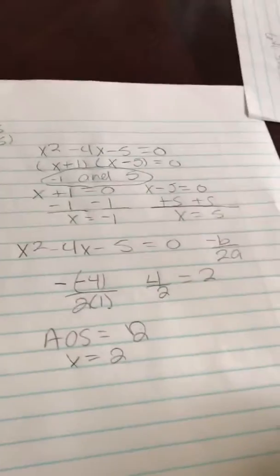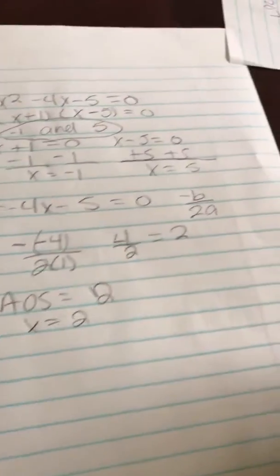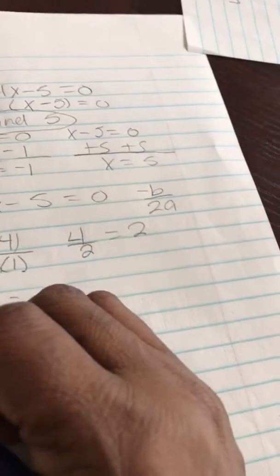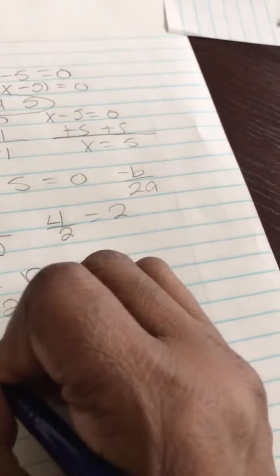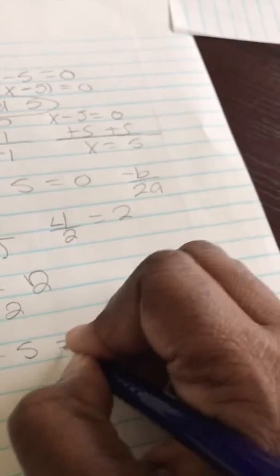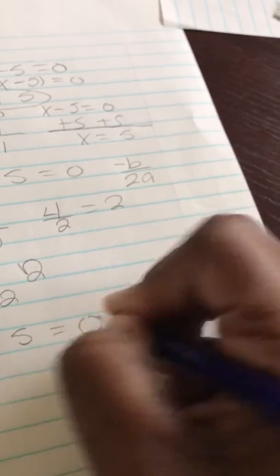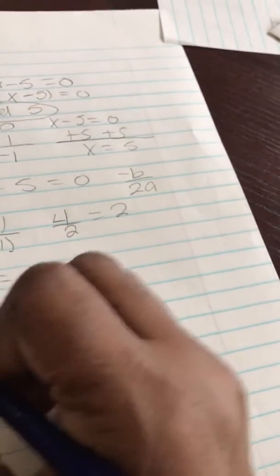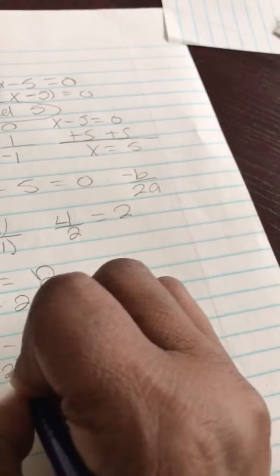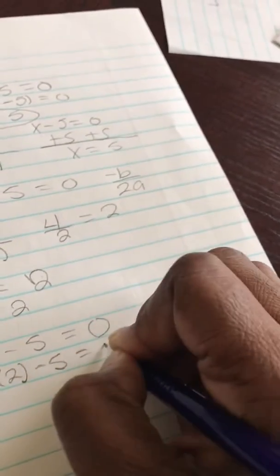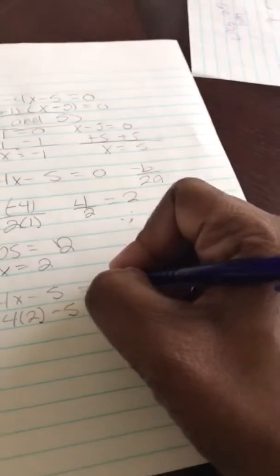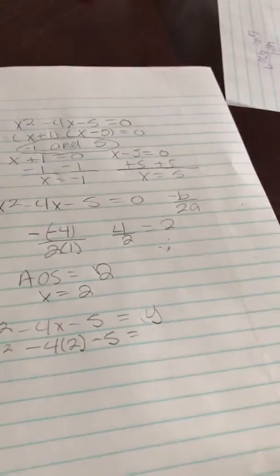So now that we know what x is equal to, we can just simply plug it in to find what y is equal to. So we have x squared minus 4x minus 5. All right, 2 squared minus 4 times 2 minus 5 equals, we can't say equal to 0. I apologize about that, because now we're not finding the zeros. We're actually finding the other coordinate, the y coordinate. So I'll change that to y.